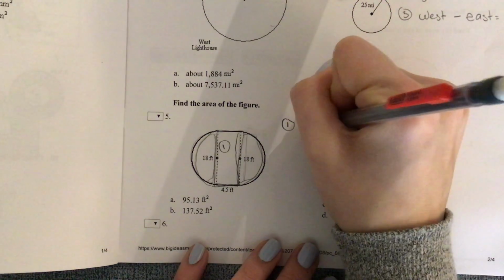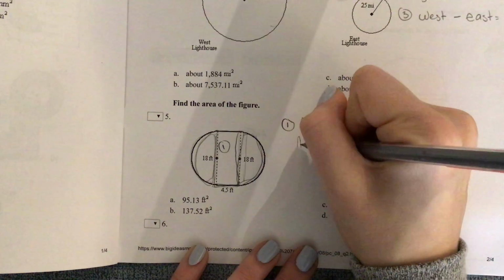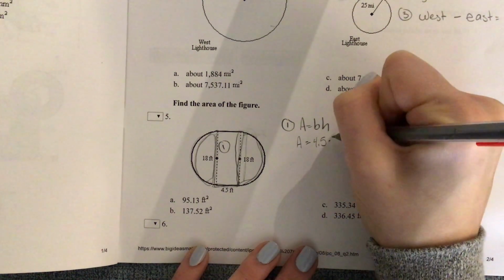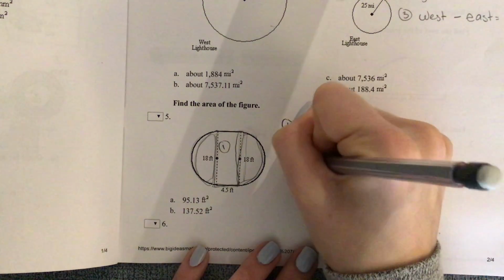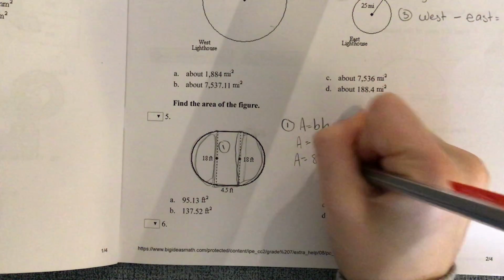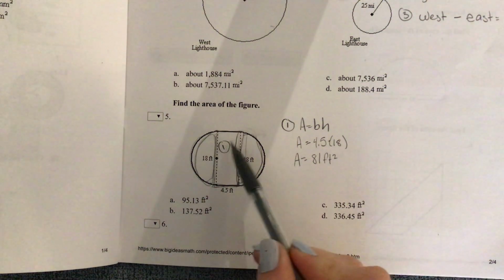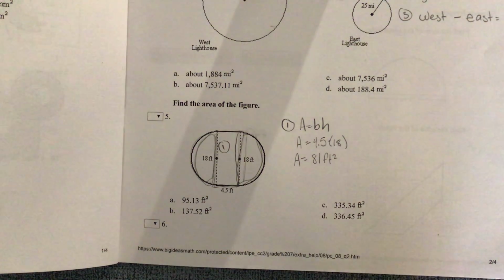An area of a rectangle is equal to base times height. I'm going to plug in, the base is 4.5 times the height is 18. When I plug into my calculator, 4.5 times 18, I get 81. All right, so the area of this rectangle in the center here is 81 square feet.